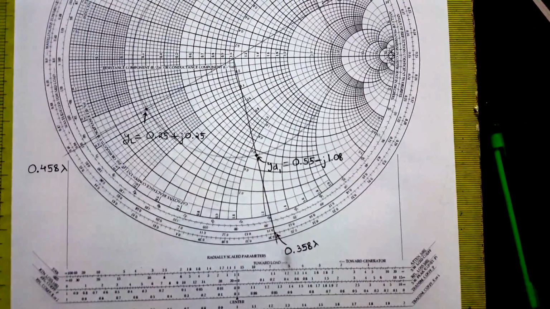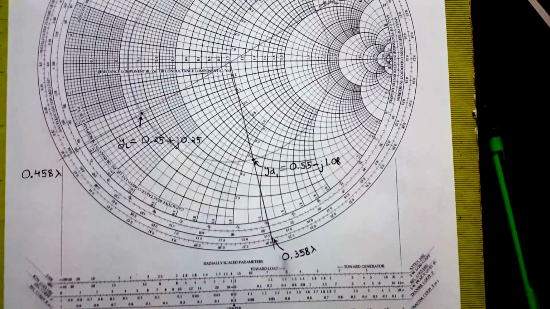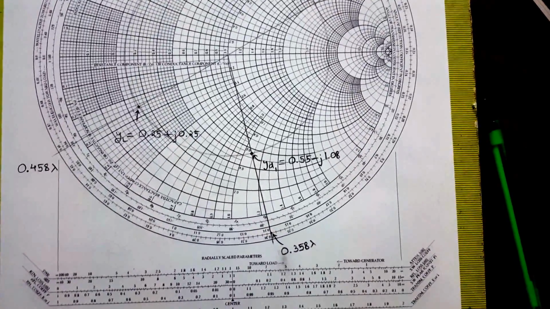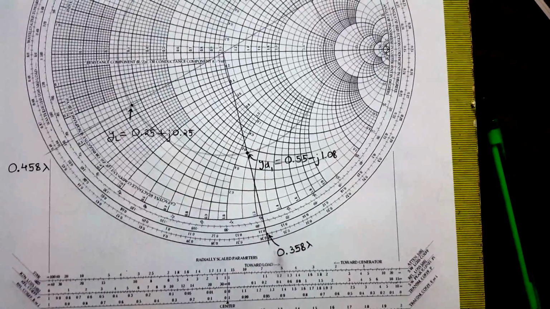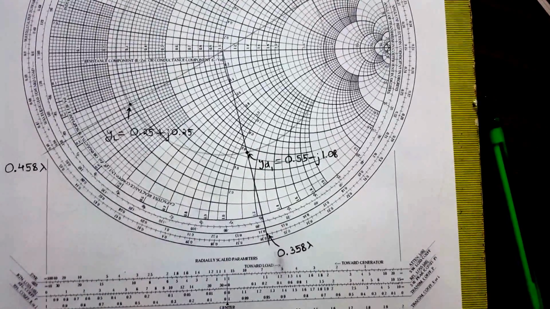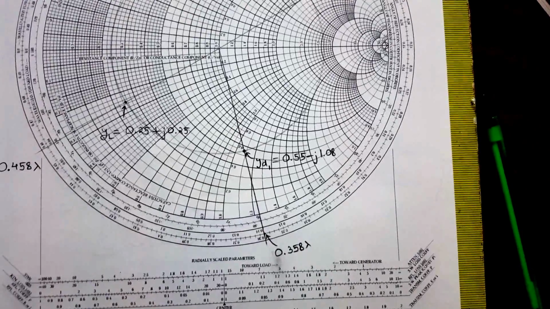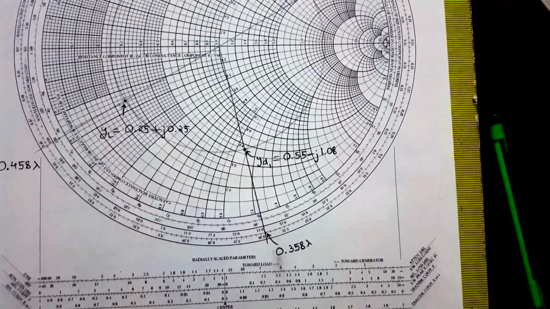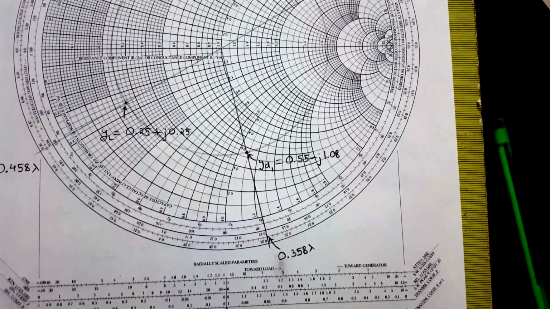We draw a line joining the center of the Smith chart and the point corresponding to 0.358 lambda to cut the VSWR circle at YD1. We obtain YD1 as 0.55 minus J 1.08.